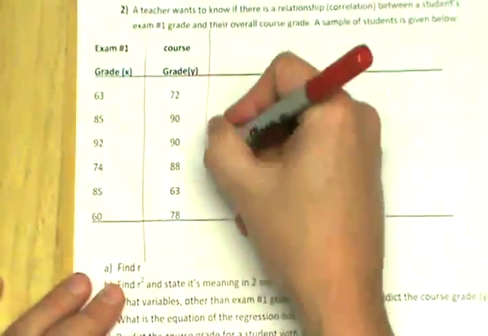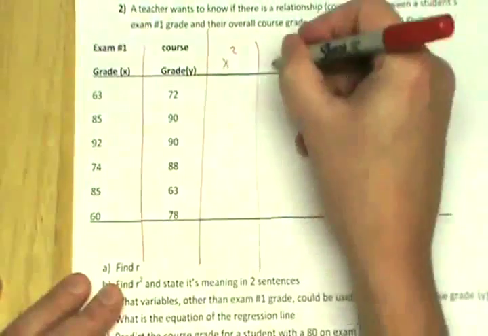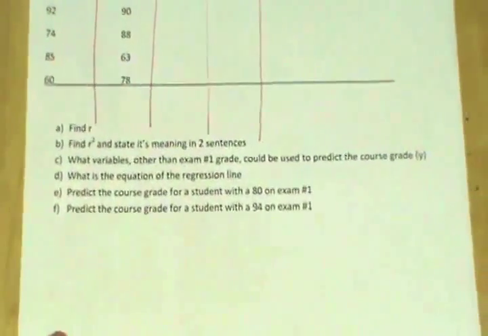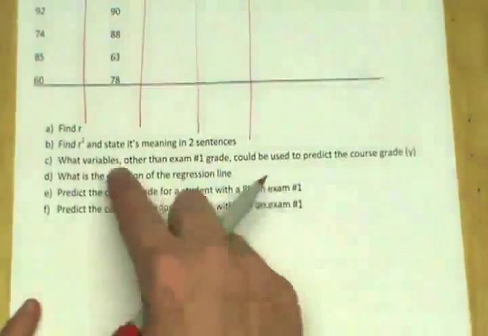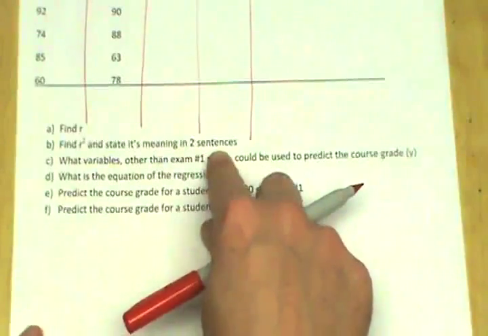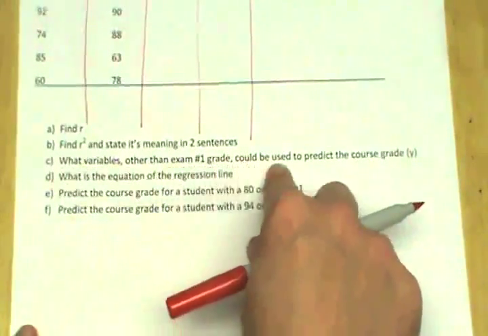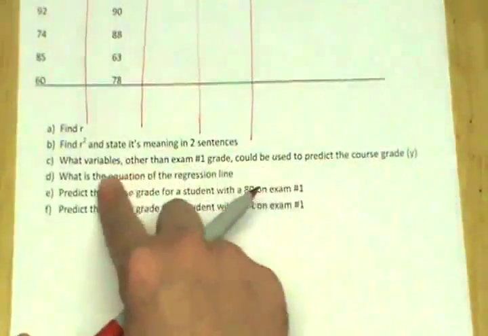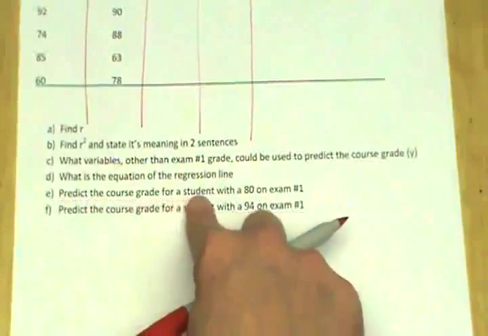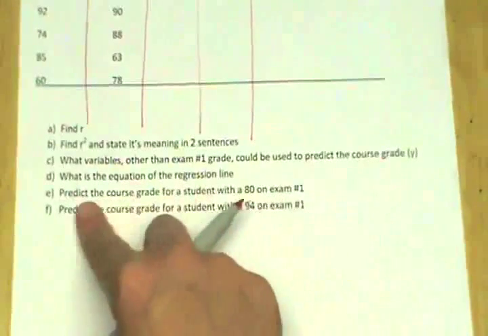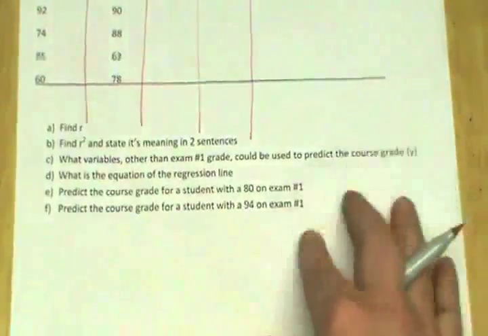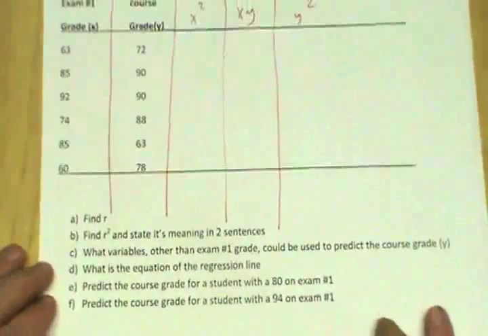What we need to do is create an x squared column, an x times y column, and a y squared column. We're going to do that in just a second. Then I'm going to scroll up and give you the questions. Question A says find r. B says find r squared and state its meaning using 2 sentences. C, what variables other than exam number 1 grade could we use to predict the course grade? D, what is the equation of the regression line? E, predict the course grade for a student with an 80 on exam number 1. And F, predict the course grade for a student with a 94 on exam number 1. Those are the questions.